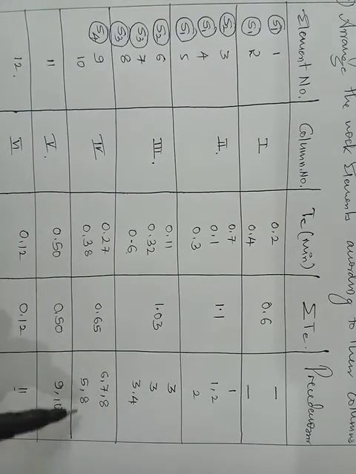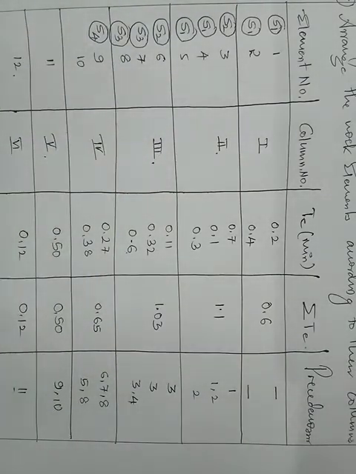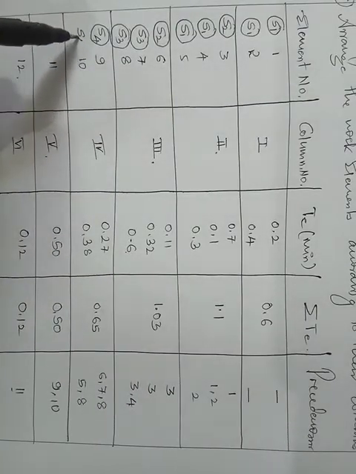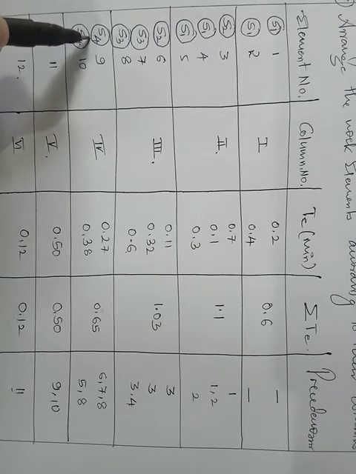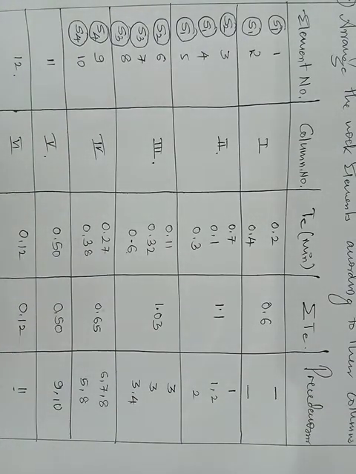Now 5 and 8 both are completed. Yes, both are completed. So 0.38, this also I will be allotting to station 4. Why? 0.38 plus 0.27 is equal to 0.65, and 0.65 is still less than 1.